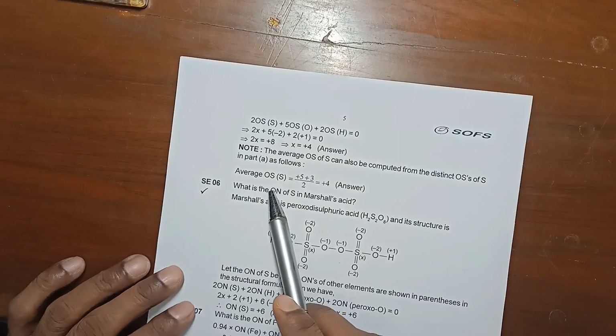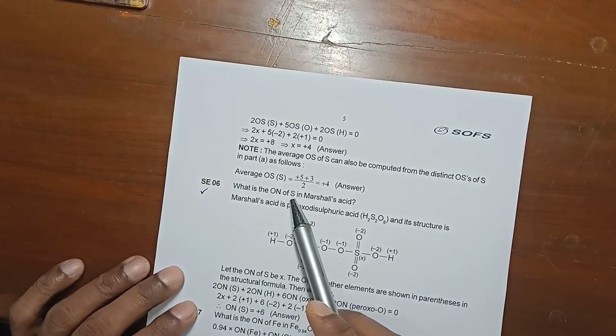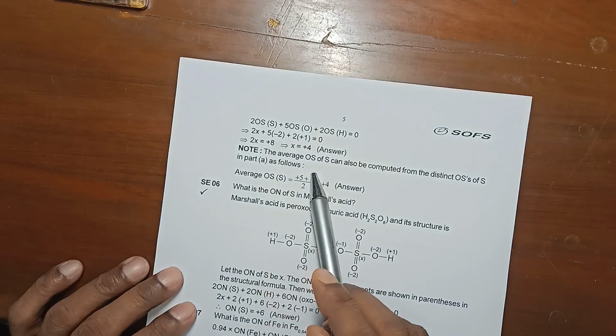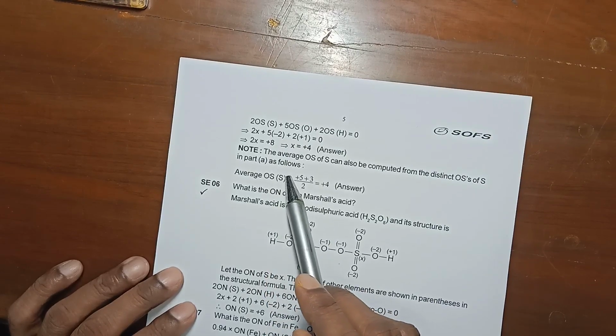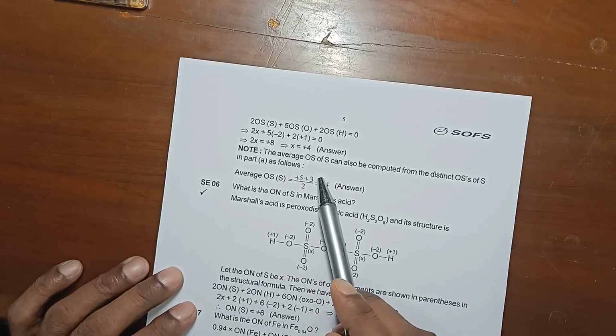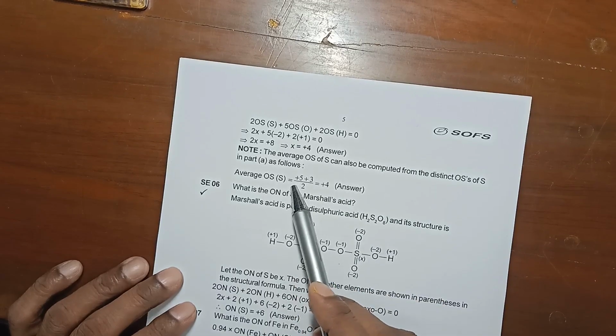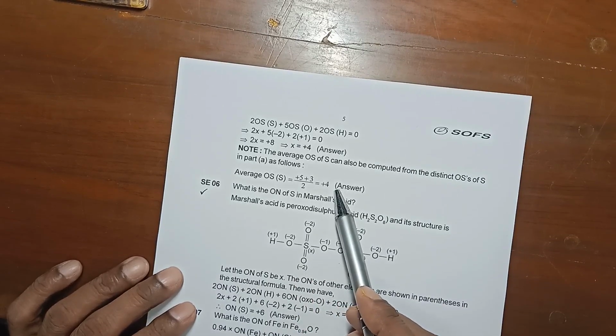We can have another concept also. Already individual oxidation states we have obtained, plus 5 and plus 3. So plus 5 for the left sulfur and plus 3 for the right sulfur, divided by 2. So also the same answer we can have, plus 4.